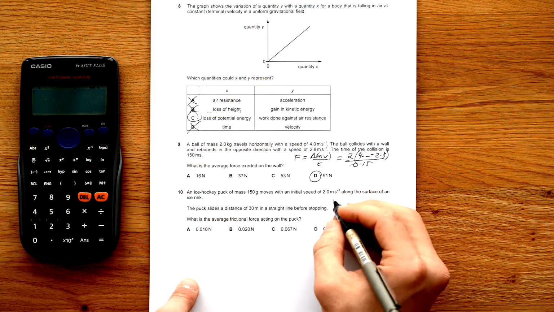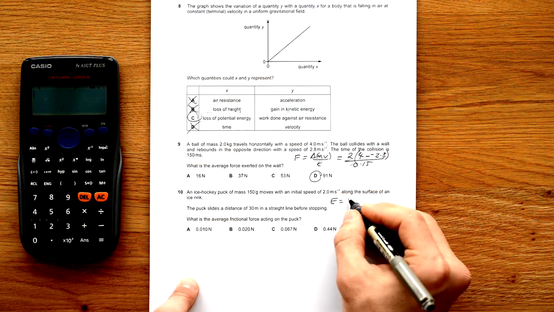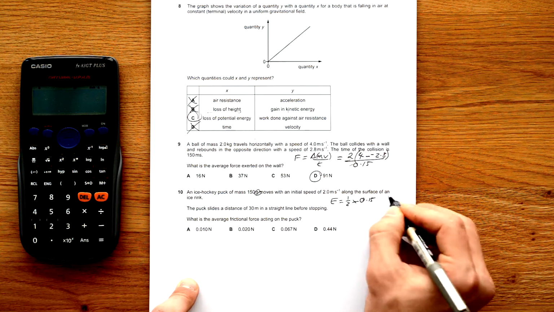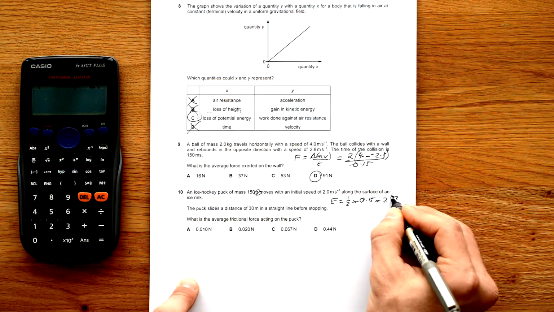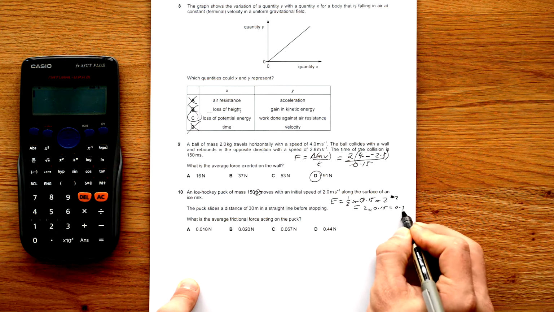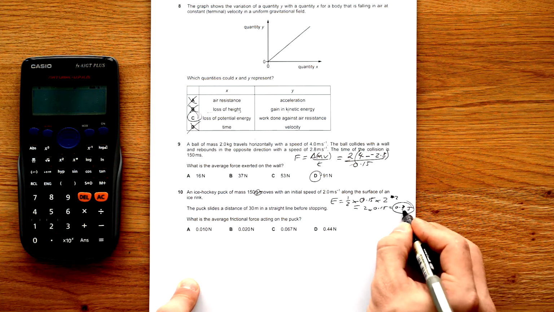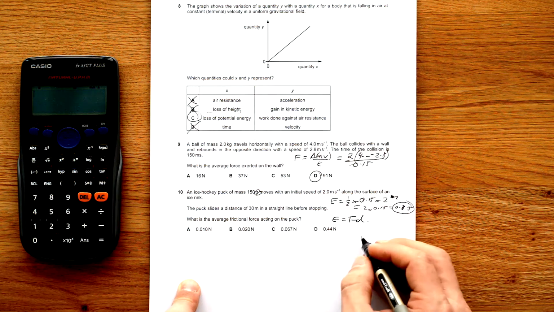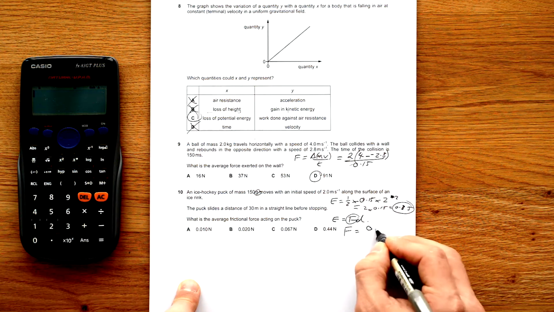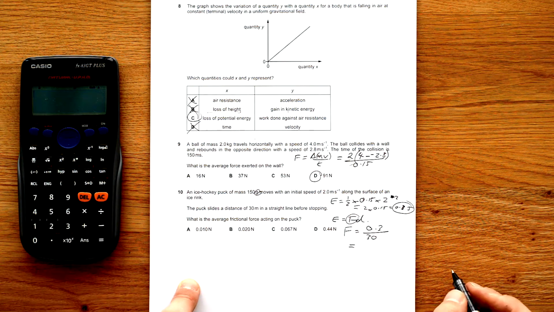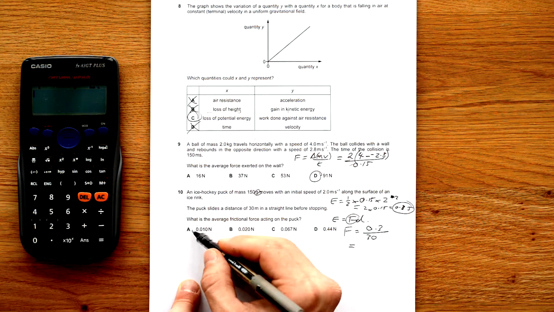Well, first of all, we need to know the energy. And it had kinetic energy to begin with. So that's half times, now this is in grams, so we need to turn that into kilograms, 0.15 times 2 squared. So ultimately that's going to be 2 times 0.15. So that gives us 0.3 joules. So that's the energy that it has, but it loses all of that due to friction. And so this energy, work done, equals force times distance. And we're looking for the force. So force is going to be this 0.3 joules over the distance of 30 meters. And I can see that's going to be a multiple of 10. So that gives us 0.01 newtons.